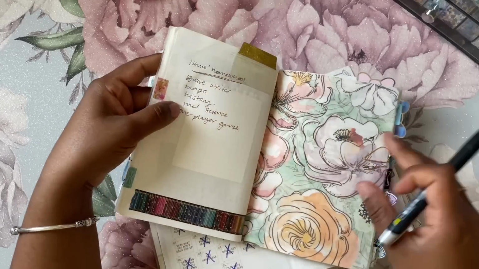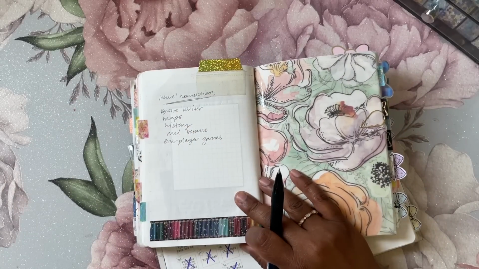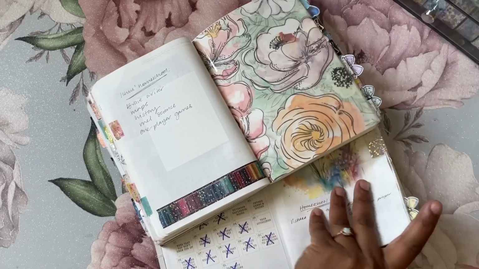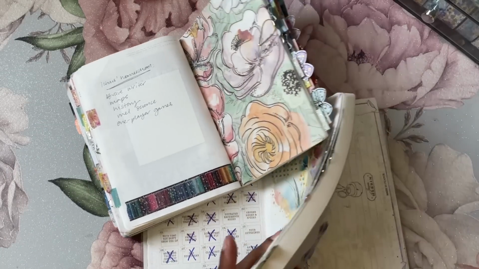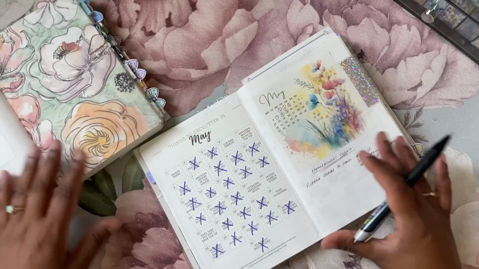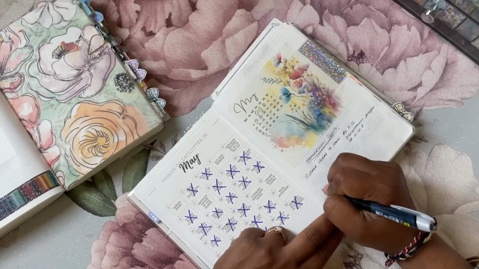This page I think is the next one. So this was a homeschool list for my daughter, for the little one, that I had an idea of, these are the kind of things I want to work on with her. So again, I will just transfer them to this section here.